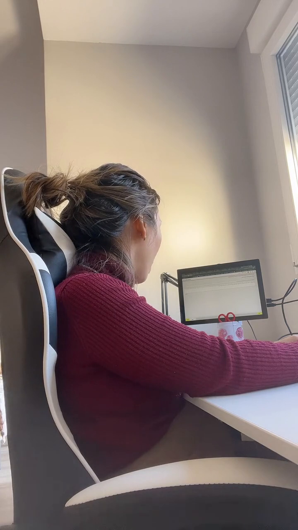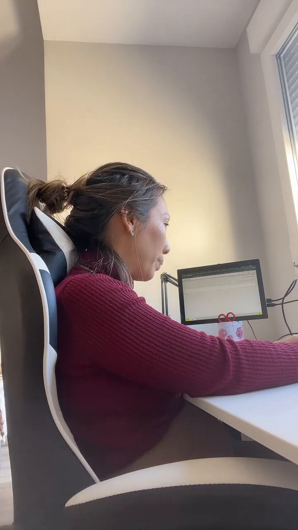Now we want to use connectors, so let's add in some connectors there. I haven't used any so far apart from and. Let's see.